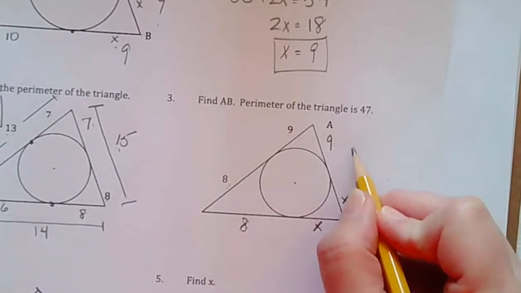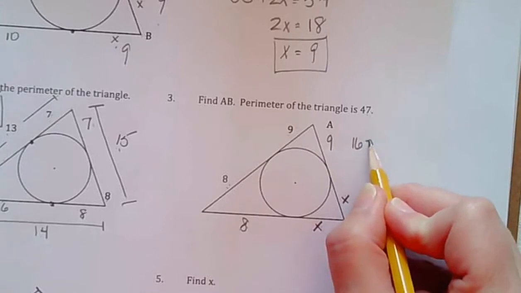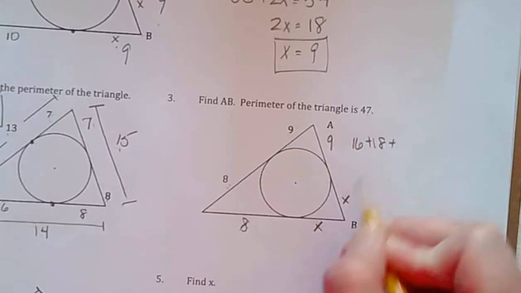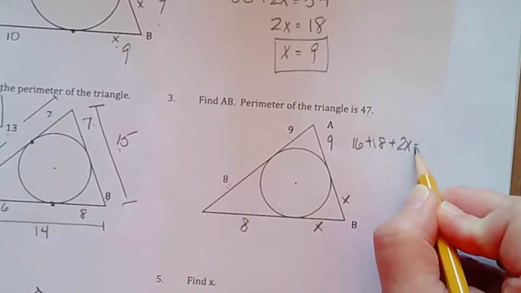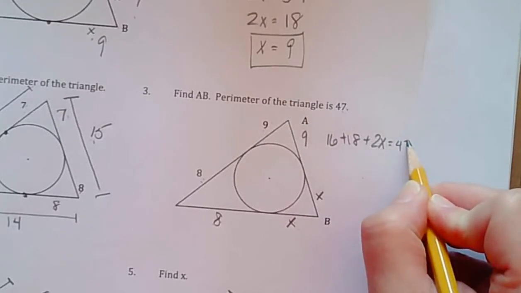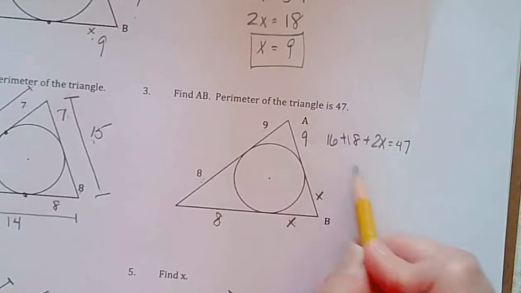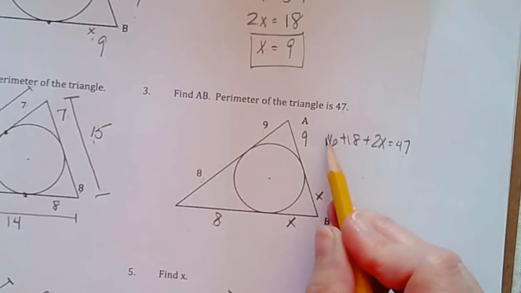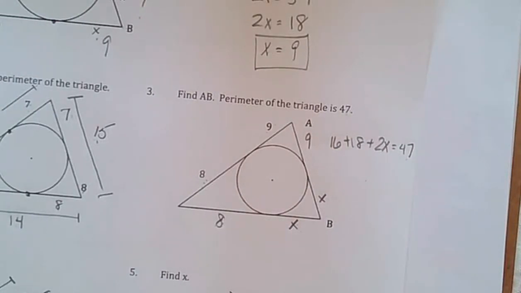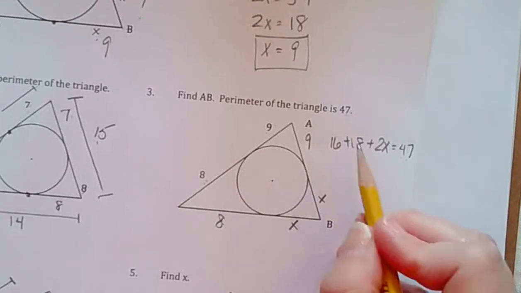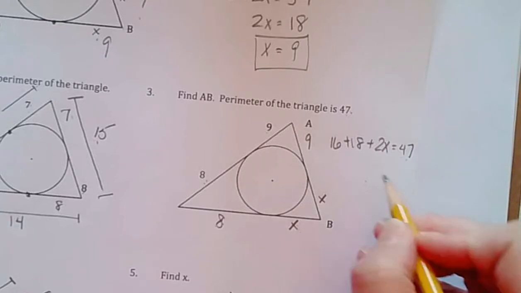So this plus this, well, that's 16, and that is 18. I'm just chopping some of this down. X plus x is 2x, and that is going to be equal to 47. So 47 minus 18, and minus 18 minus 16, that's going to be 13.